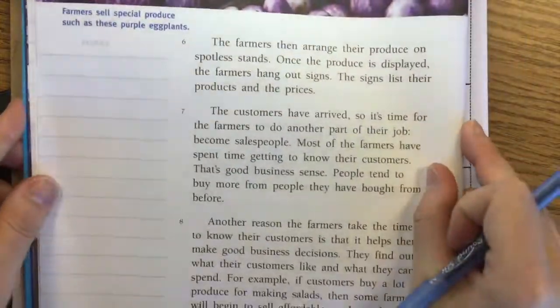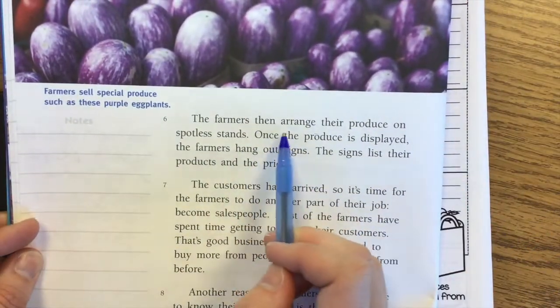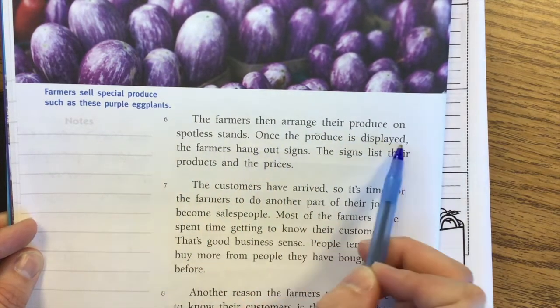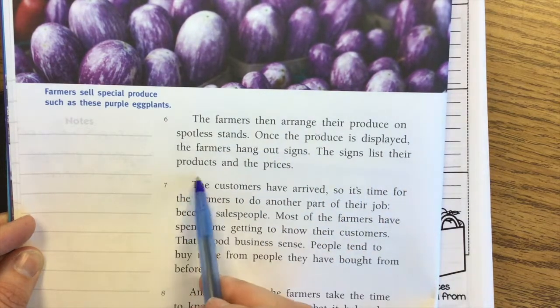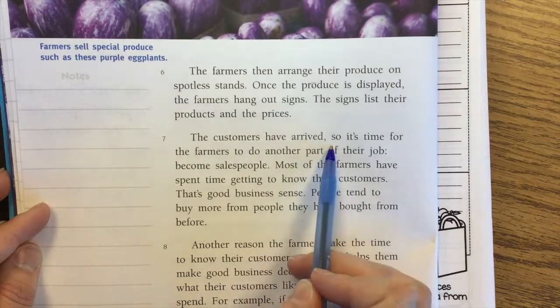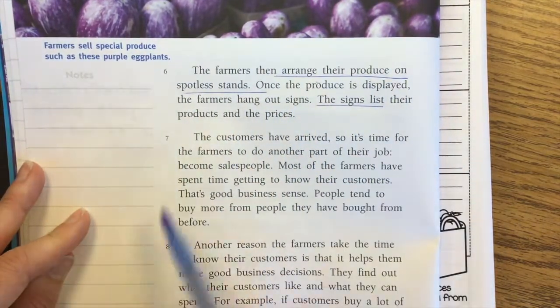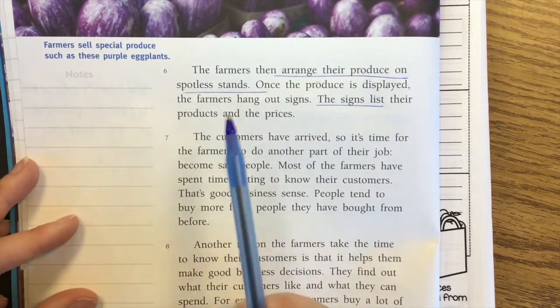All right, so now I'm on page 8. Then arrange their produce on the spotless stands. Once the produce is displayed, the farmers hang out signs. The signs list their produce and products and the prices. So what I'm just doing is kind of underlining some things that I think are important in this text.